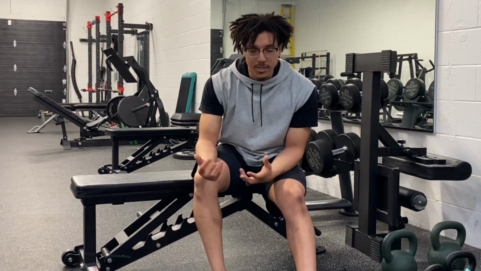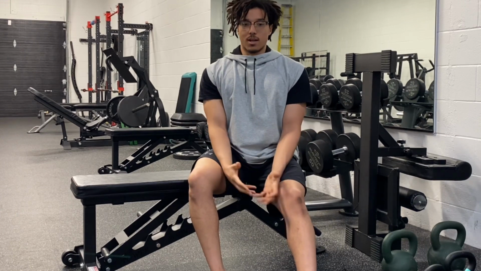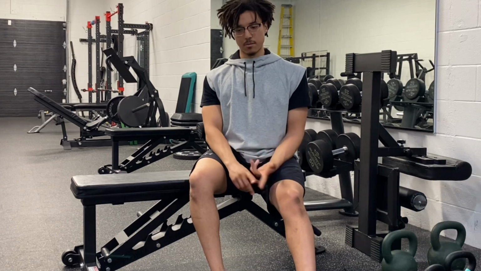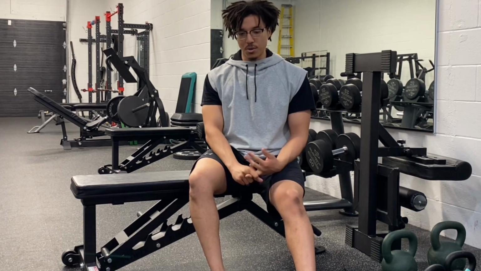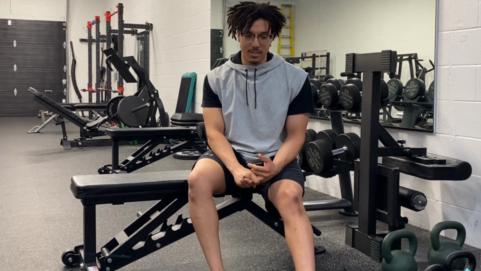So really a combination of factors that can play a role in what causes this plantar fascia pain, whether you call it plantar fasciitis, whether you call it plantar fasciosis, or whether it's kind of a nerve sensitization.